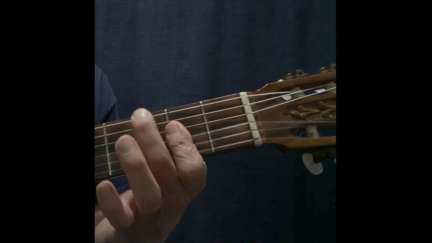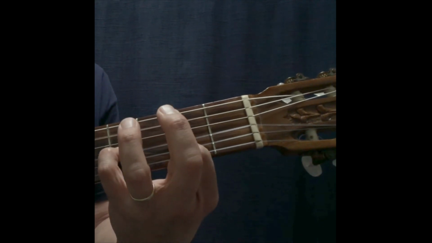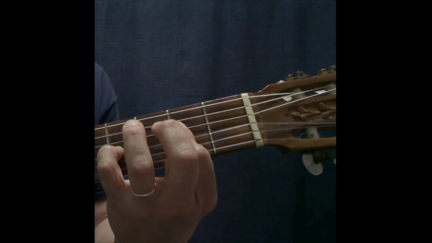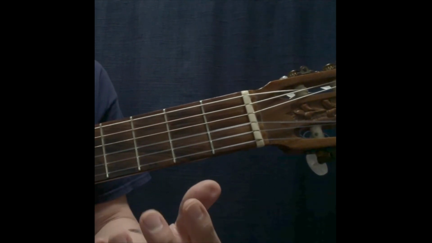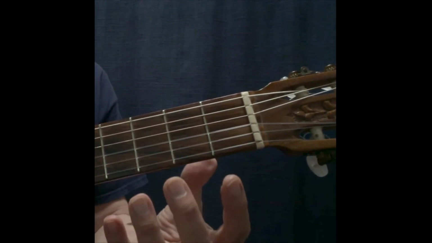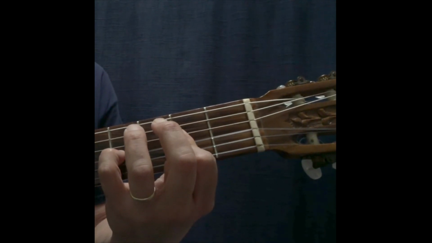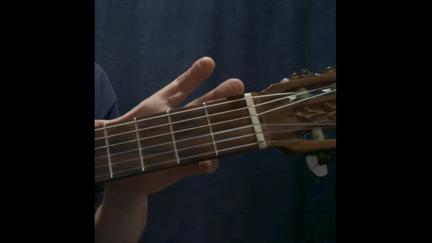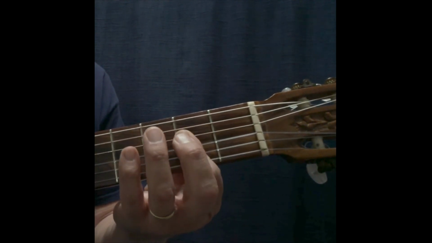Add a 9th. So this is the best way to learn the chords, to try to construct them, knowing the rules, knowing your fingerboard as well. You really need to know the first 5 frets at least.